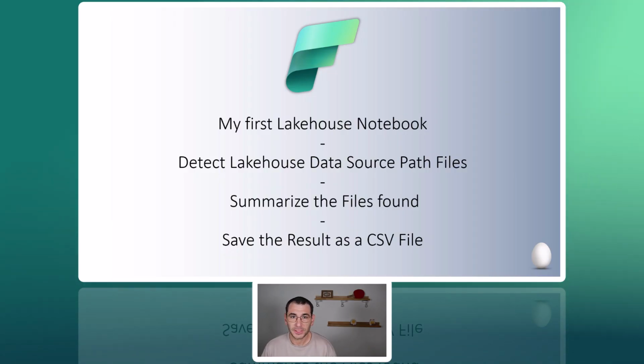Okay, so to get started, I will walk you through a few slides just to explain what we're going to do and how the process looks to get an overview. And then I'm going to go into Microsoft Fabric and actually test the notebook code step by step and review the result and make any improvements if necessary.